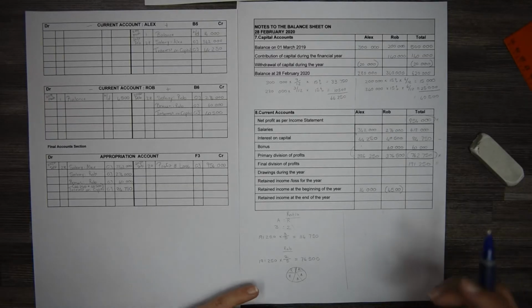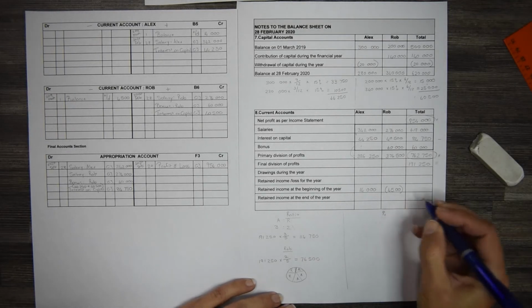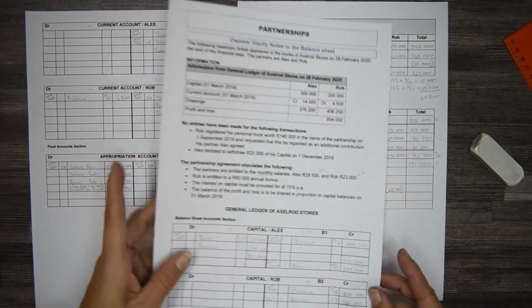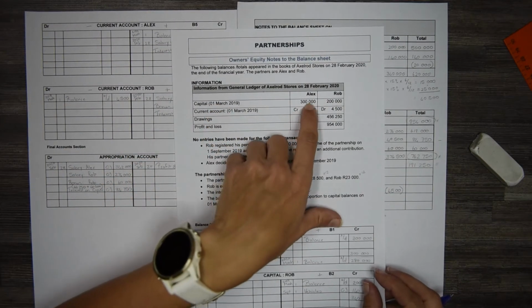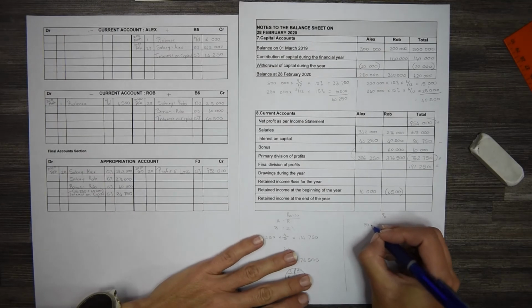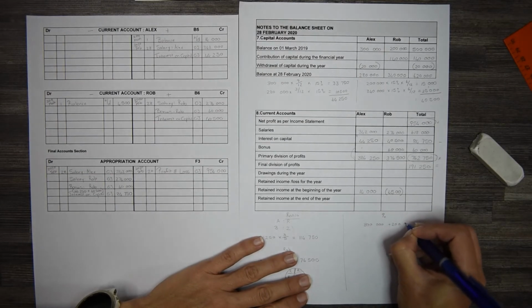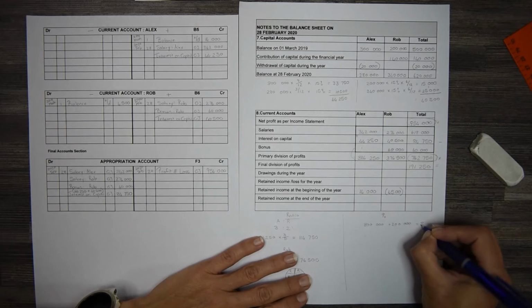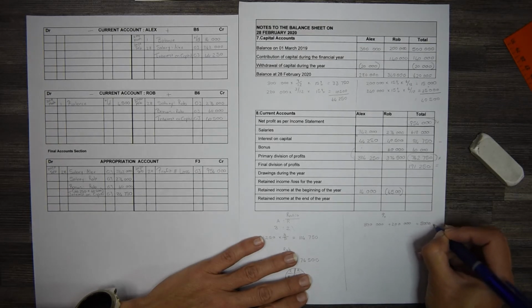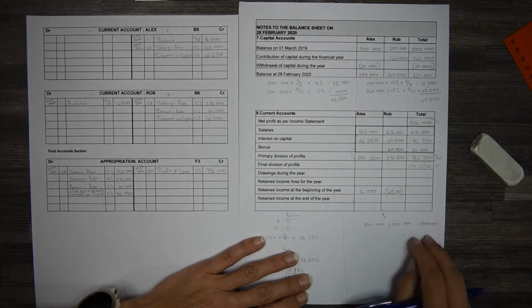All right, the alternative method is just to use a percentage. So what we say is we look at the total capital, 300 and 200,000. So we say 300,000 plus 200,000 gives you 500,000. So in total, the 2 partners together have 500,000.